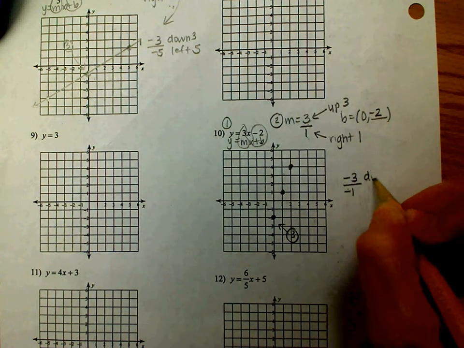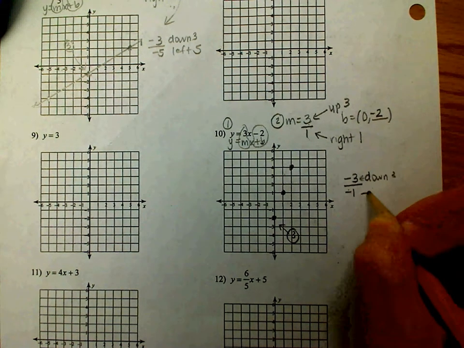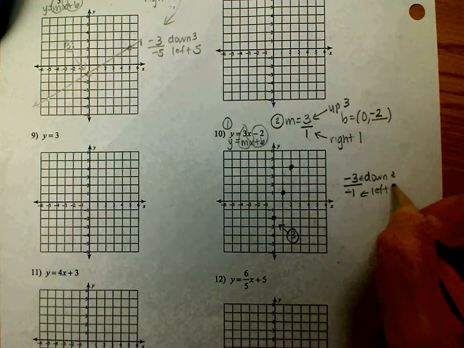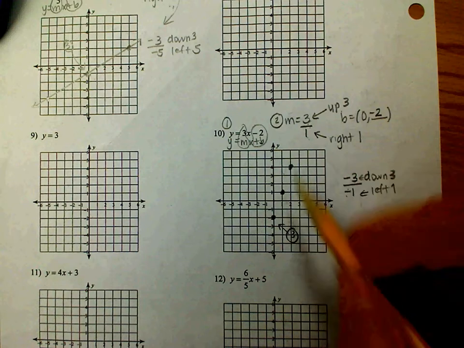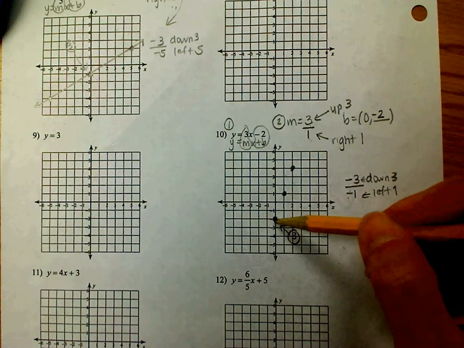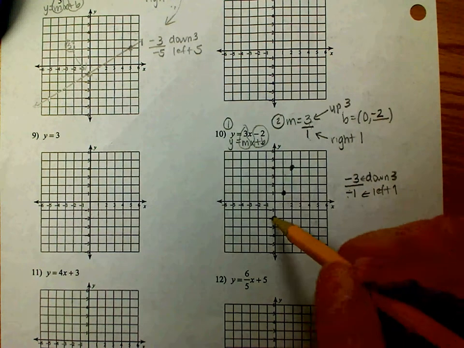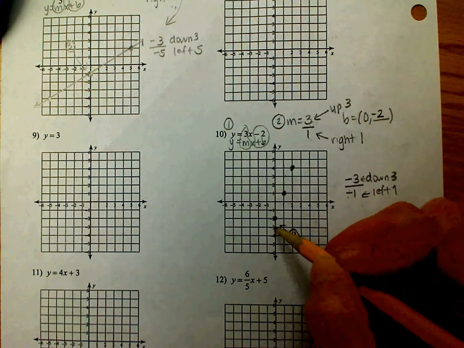Okay, down 3 and left 1, and you might be like, but Ms. Hong, these are negative numbers that you're creating. No, but together it stays positive, and I'll still get a positive slope. So I'm going to put my pencil back on the y-intercept and go down 3, 1, 2, 3, and left 1.